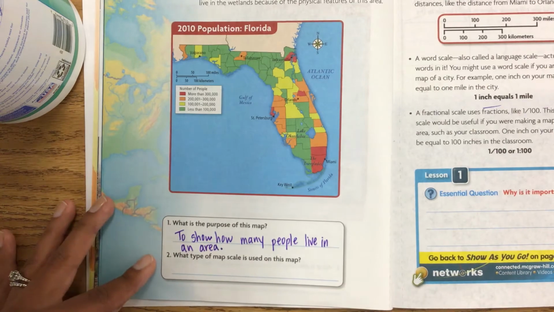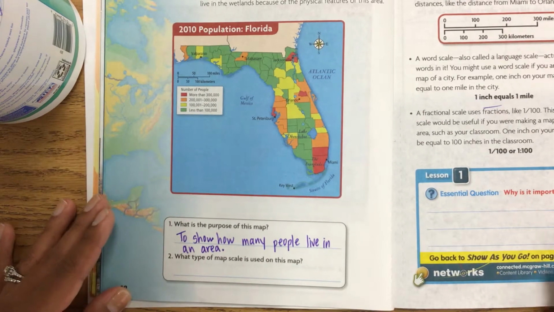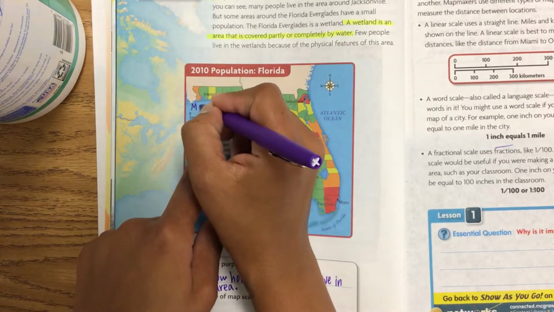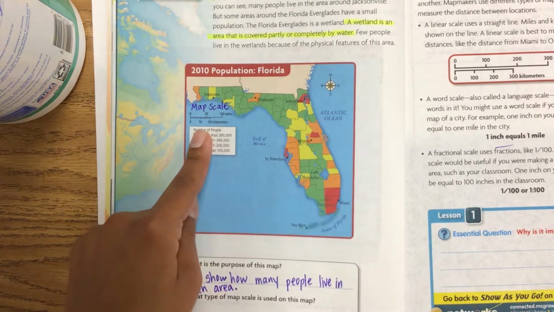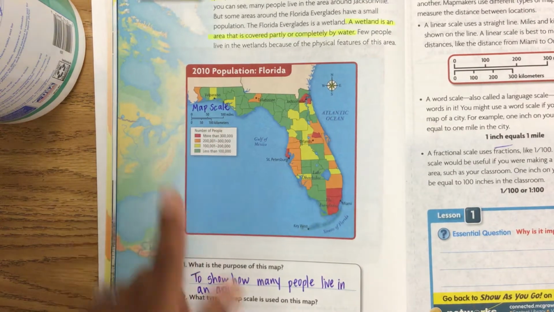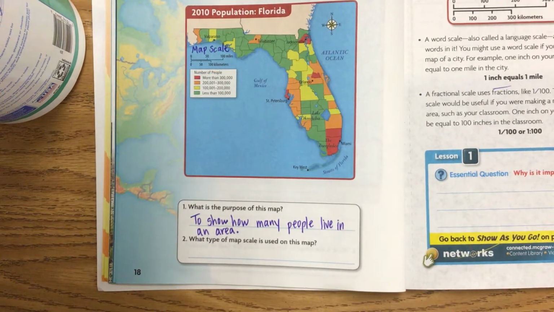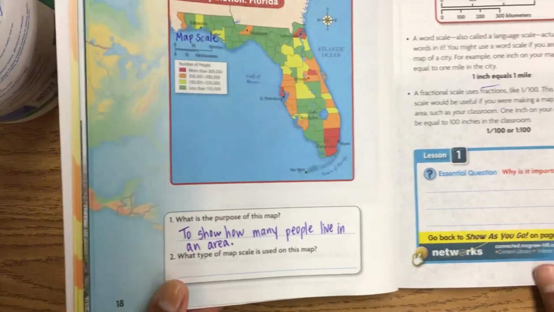Number 2, what type of map scale is used on this map? So here is our map scale. Let me go ahead and label it. Now, there are a couple different types of map scales. So I'm going to skip this question for now and jump to page 19 so we can read about different types of map scales. We'll come back to number 2.